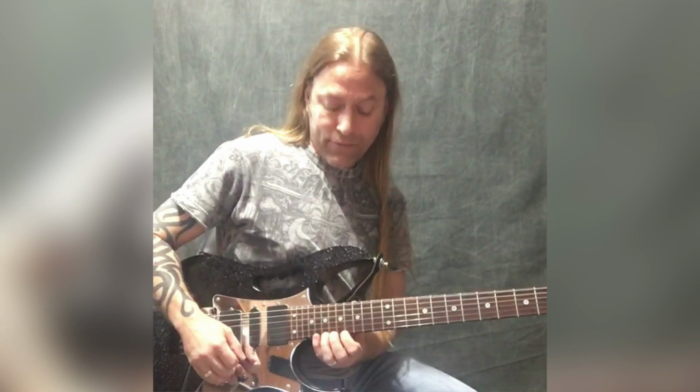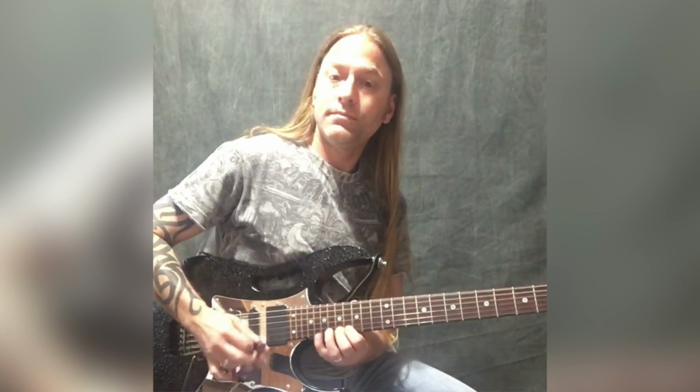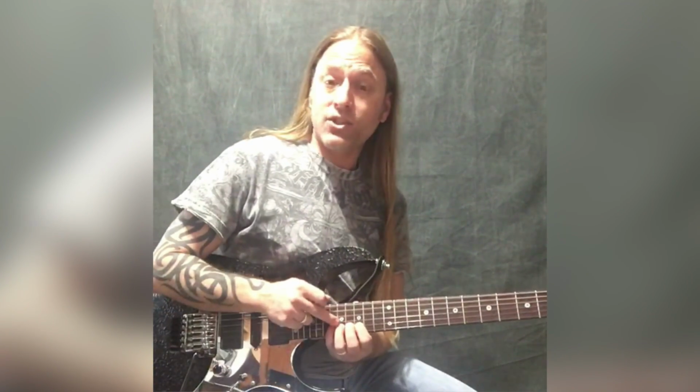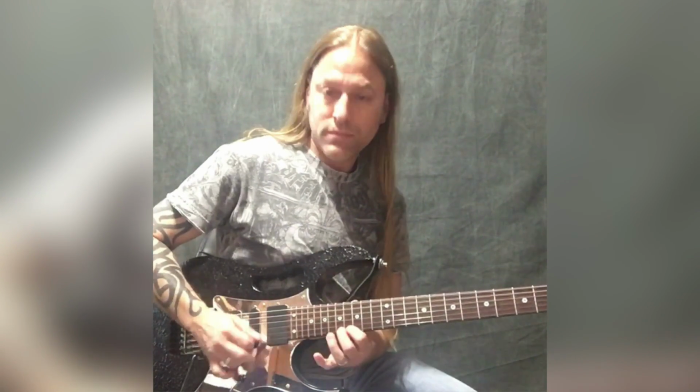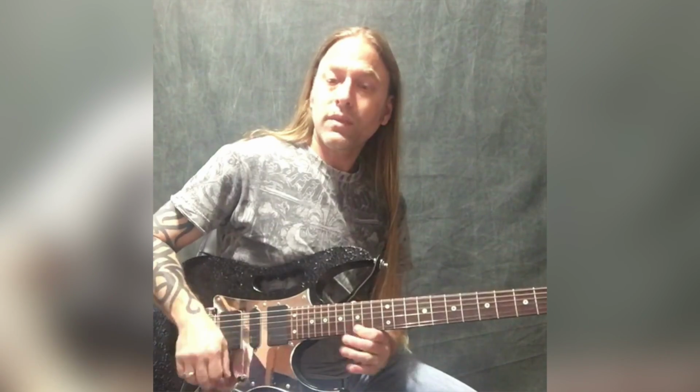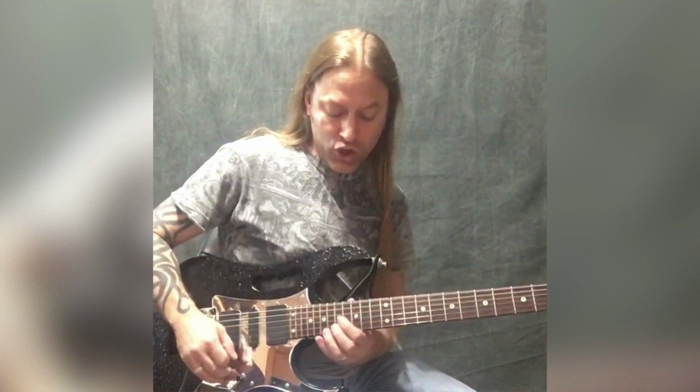Yngwie likes to do a lot of stuff on a single string because it's a lot easier to go faster when you're doing things on one string. And then what I'm going to do is I'm attached to the second string, and I'm going to play 18, 17, and 15. So I'm just playing the notes of an A minor diatonic scale, but instead of playing the G, I'm playing G sharp.